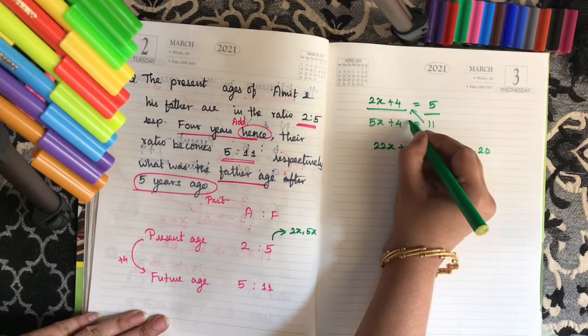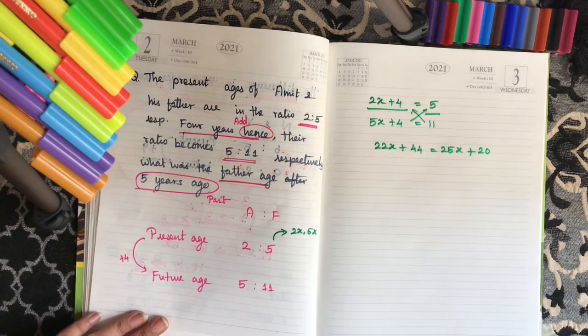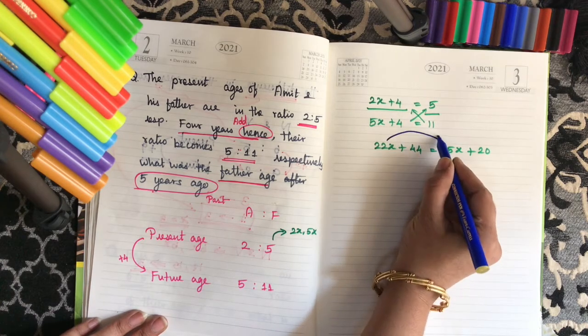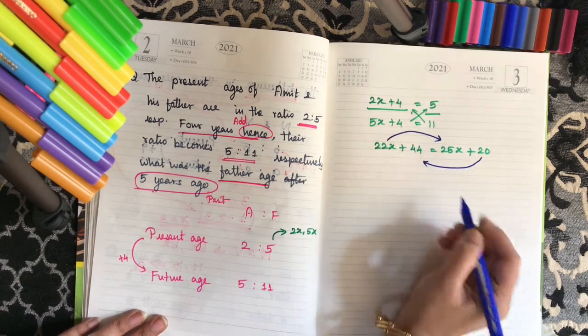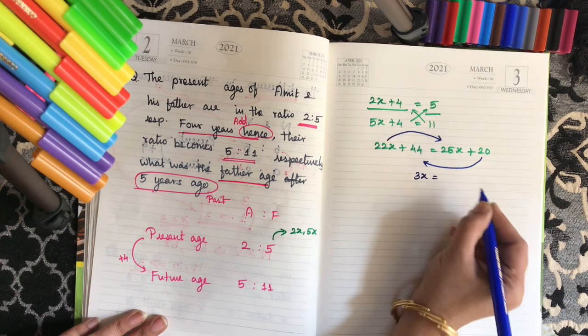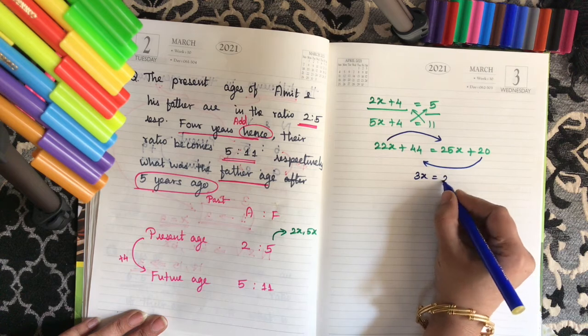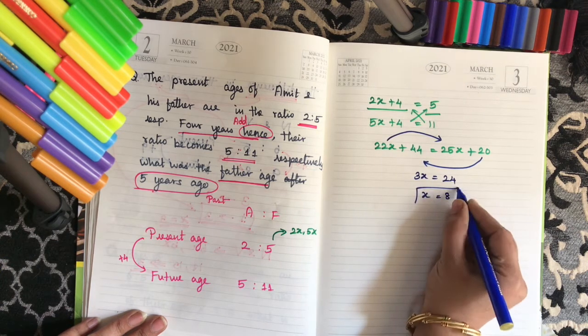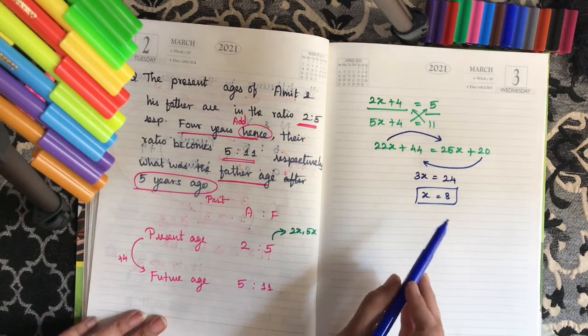I'm just doing the cross multiplication. After that, this 22 will go here, this 20 will come here. So 3x, right? 3x is equal to 24. X is nothing but age, right? We have found the x.